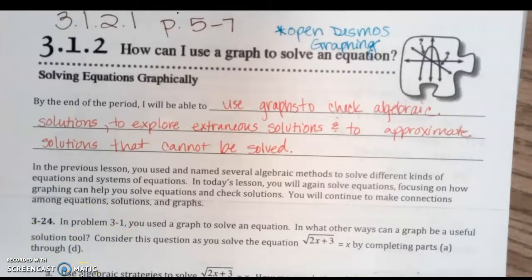In the previous lessons, you used and named several algebraic methods to solve different kinds of equations and systems of equations. In today's lessons, you will again solve equations, focusing on how graphing can help you solve equations and check solutions. You will continue to make connections among equations, solutions, and graphs.